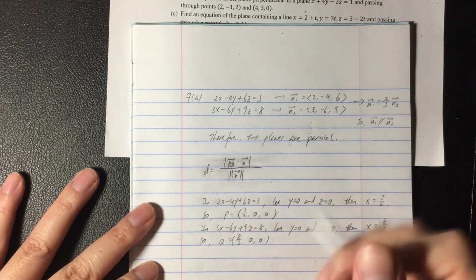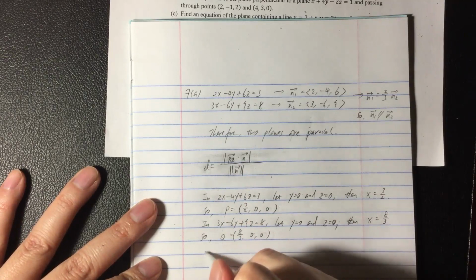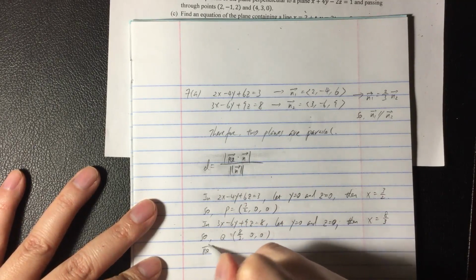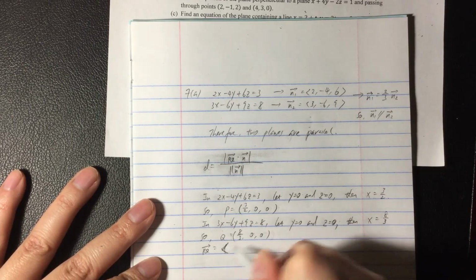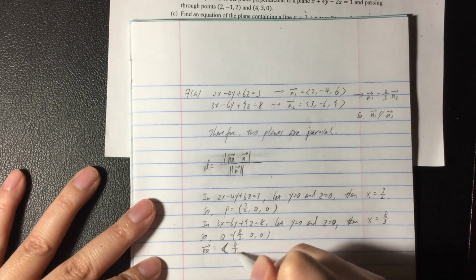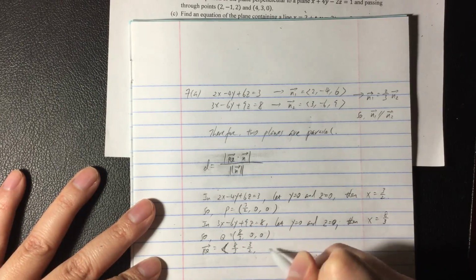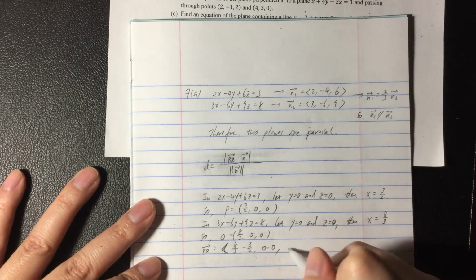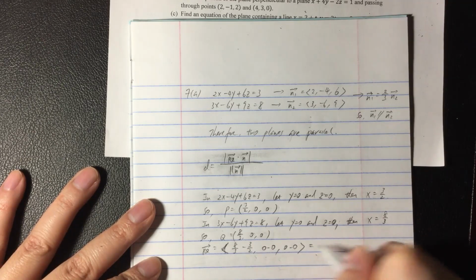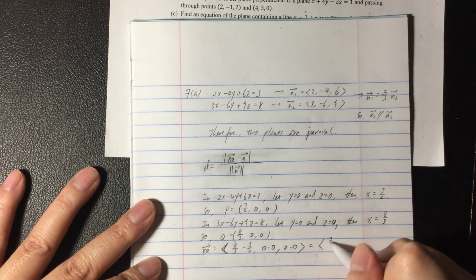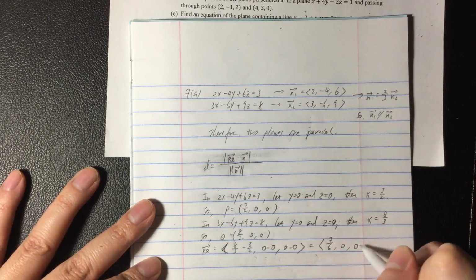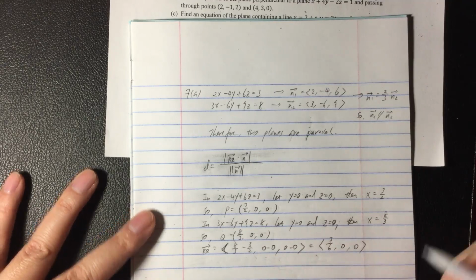So vector PQ, we can use head minus tail. a/3 minus 3/2, 0 minus 0, 0 minus 0. That's 7/6, 0, 0. So that's vector PQ.